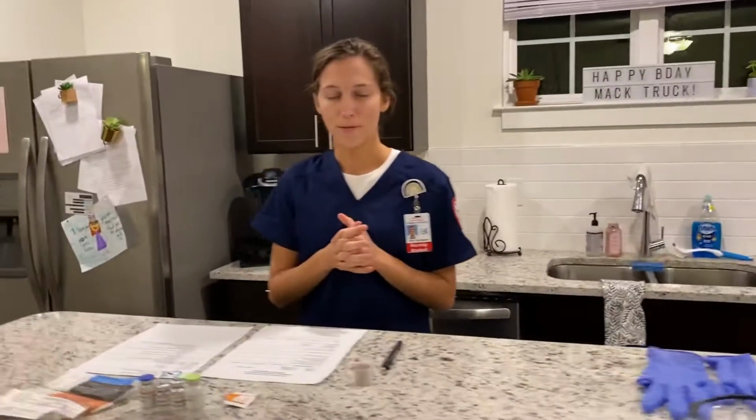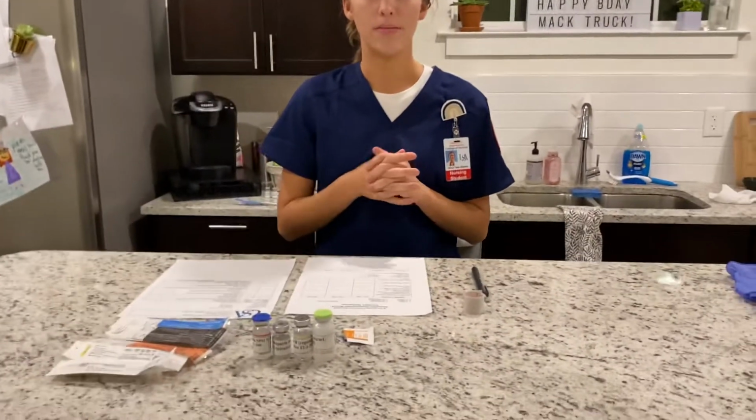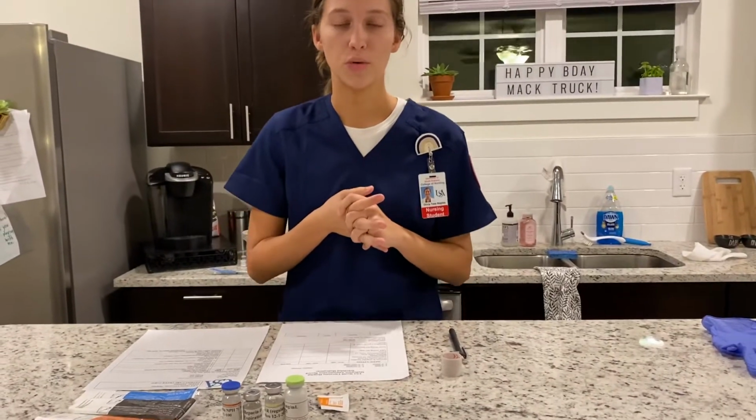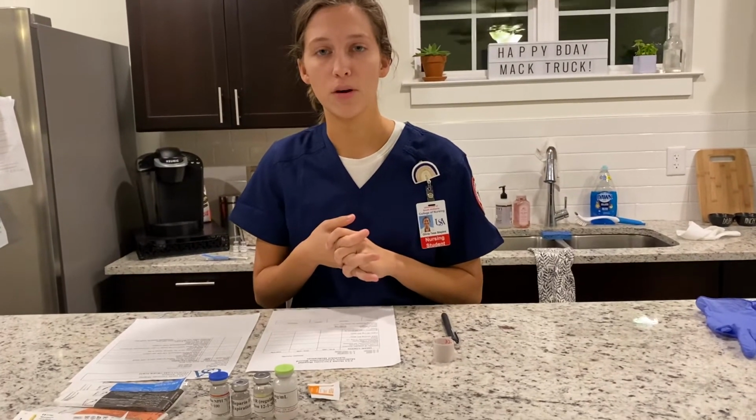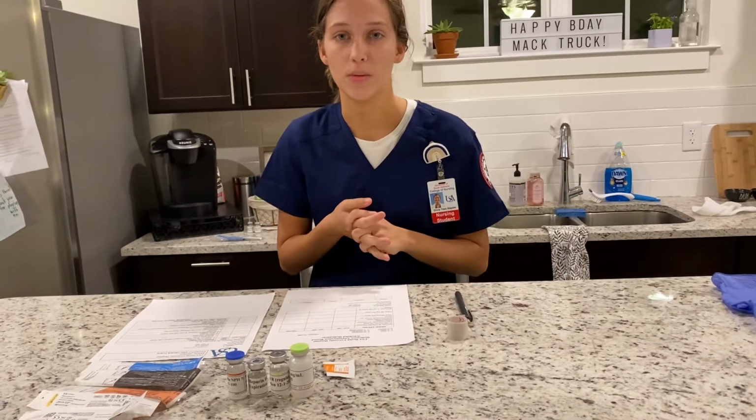She's going to scan the room. So the first thing I'm going to do is make sure I'm in a no interruption zone. So I'm going to make sure the door is closed to the medication room. I'm not going to be answering any phone calls, and I will be limiting my communication with my colleagues.